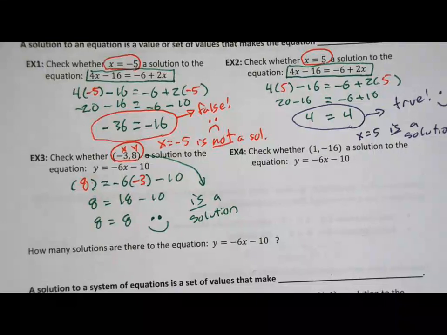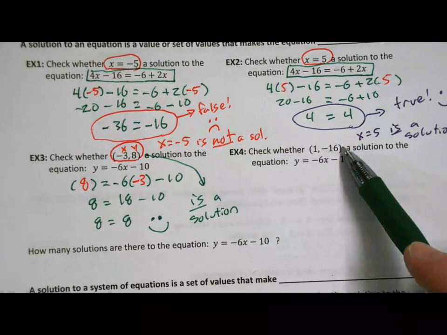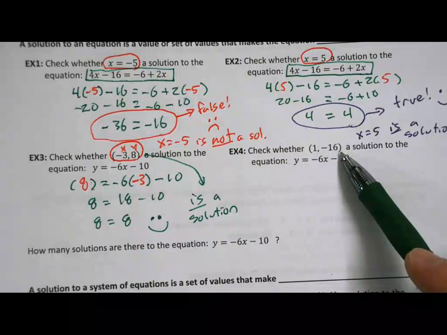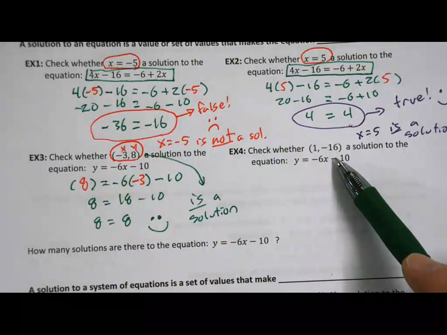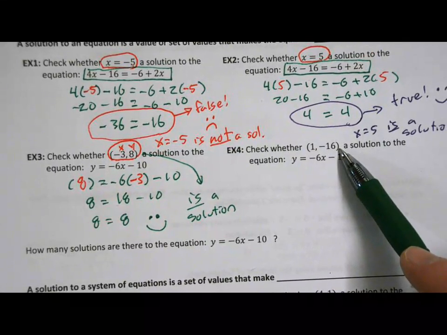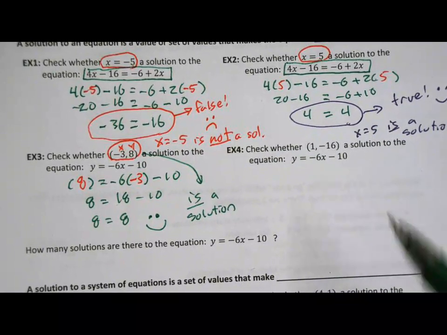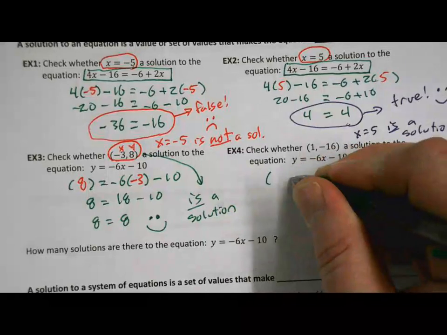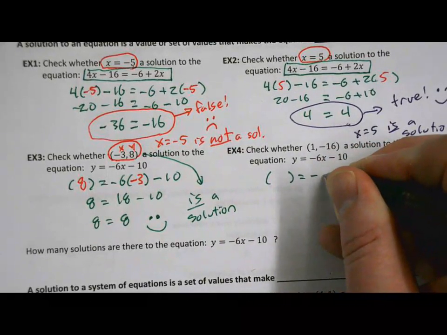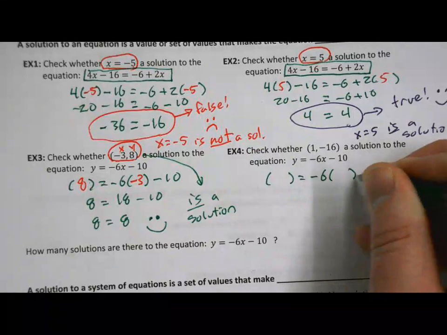All right, same equation, different solution. Do you think it's going to be a solution also? What do you think? Test it for me. Could you guys test 1, -16 in the same equation? So again, make sure you leave out your x and your y and be very careful about getting the right number in the right spot.